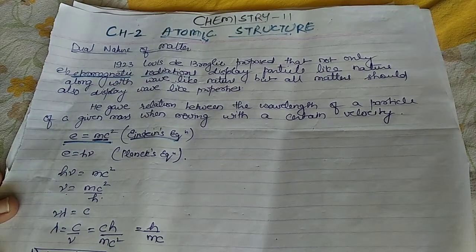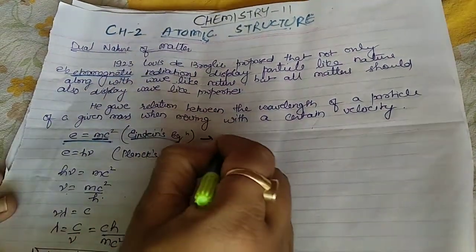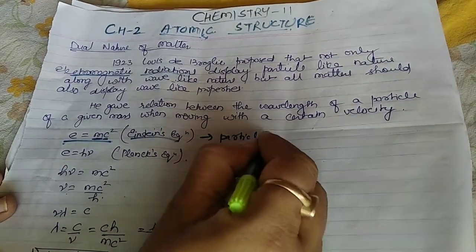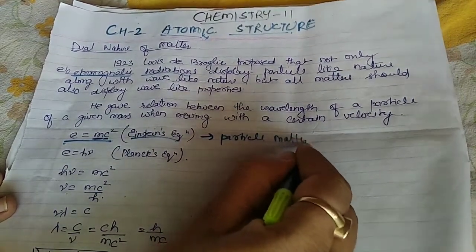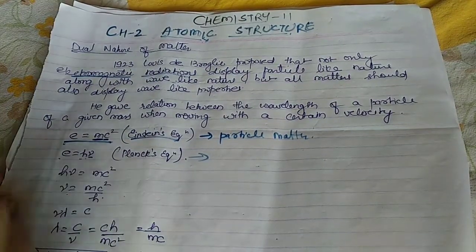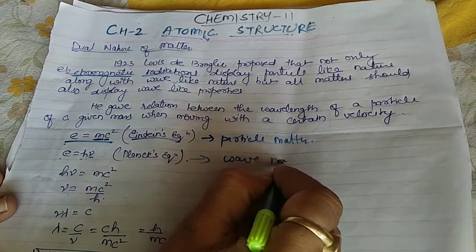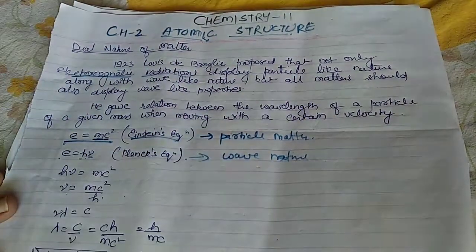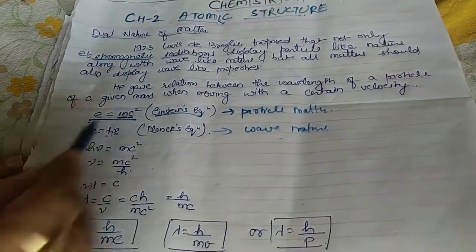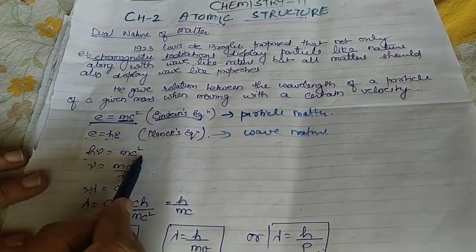So in this, the particle nature of matter is proposed. And in Planck's equation, E is equal to h nu, where nu is the property of a wave. So this is the wave nature. On equating both, Einstein's equation and Planck's equation, h nu is equal to mc square.